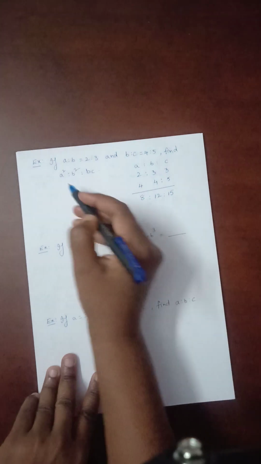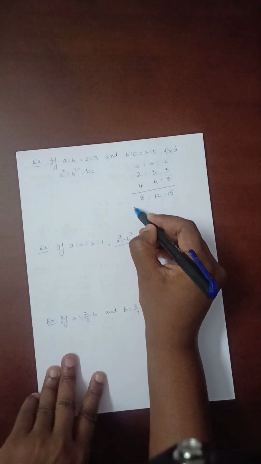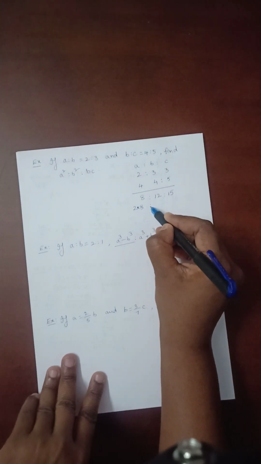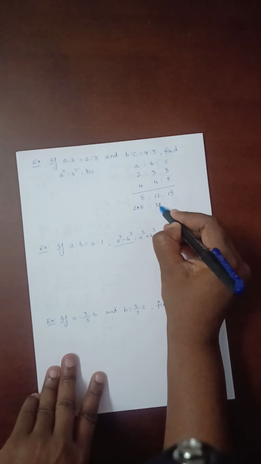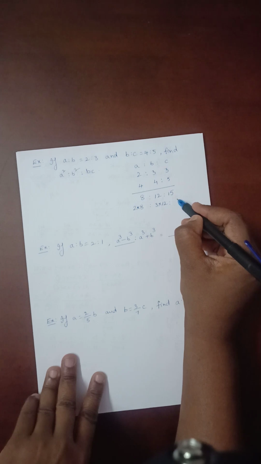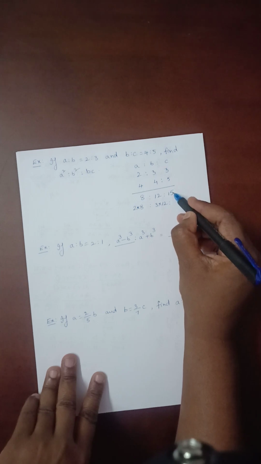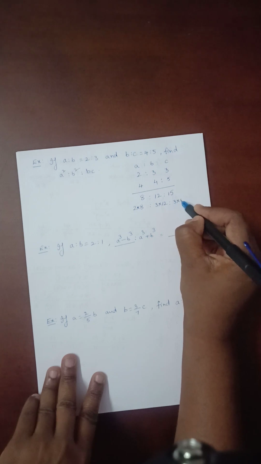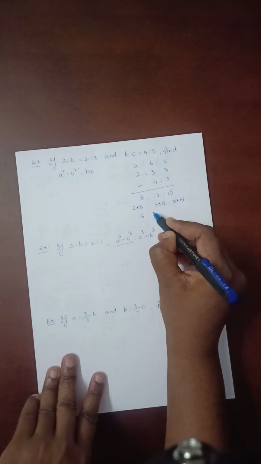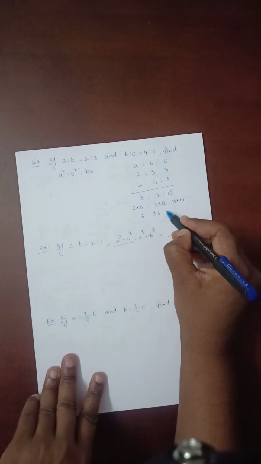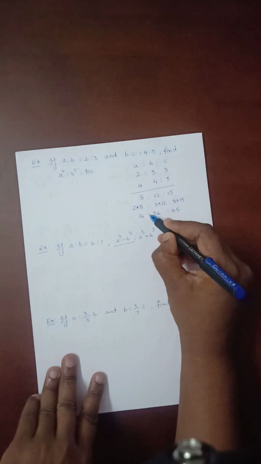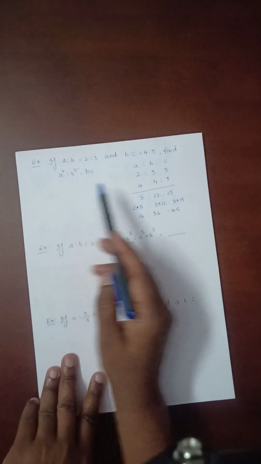With the same thing, A square we want, means here A, what is A? 2 into 8. B square, 3 into 12. BC, what is BC? This is only C, B, 3 is to 15. Now 16 is to 12 threes are 36 is to 15 threes are 45. So this is A square is to B square is to BC.